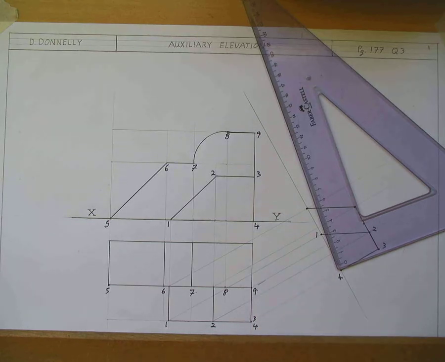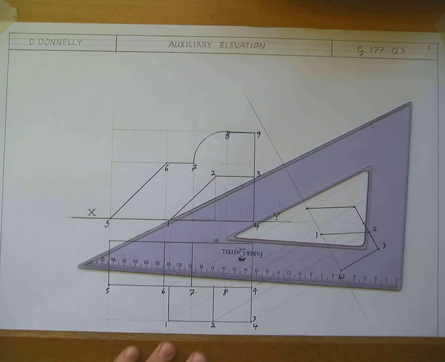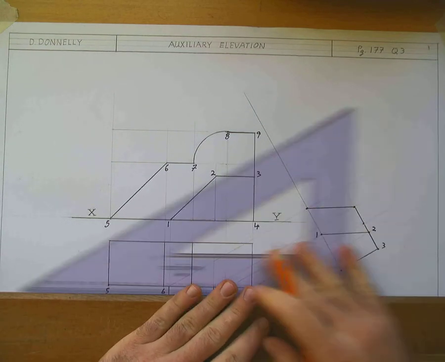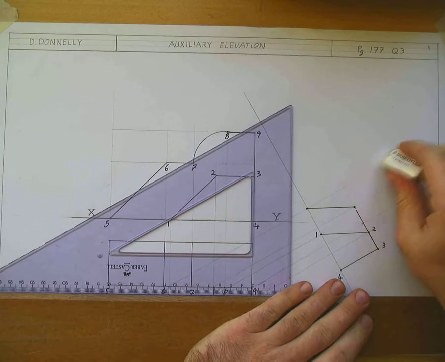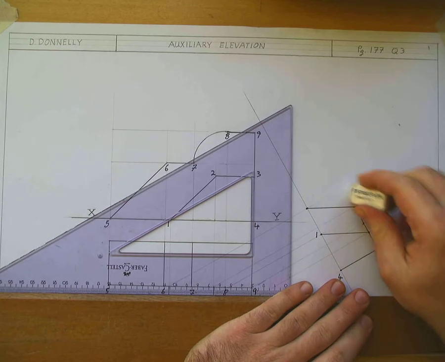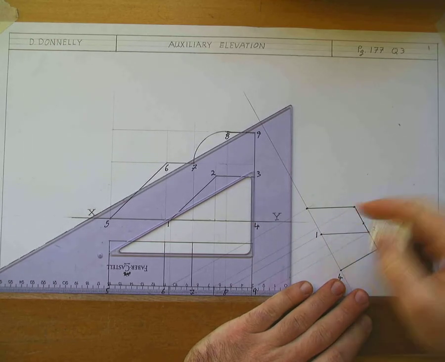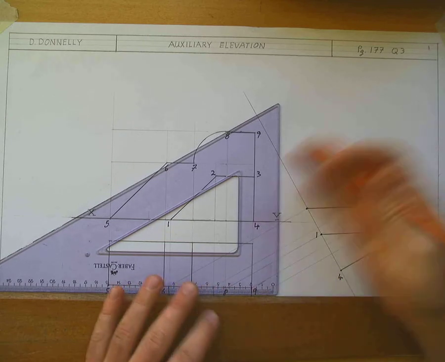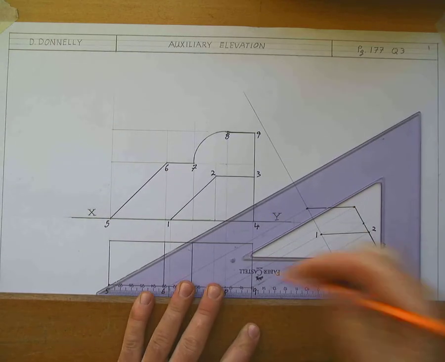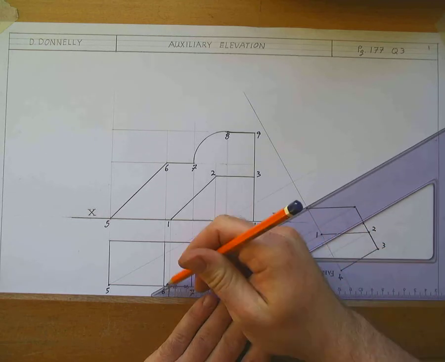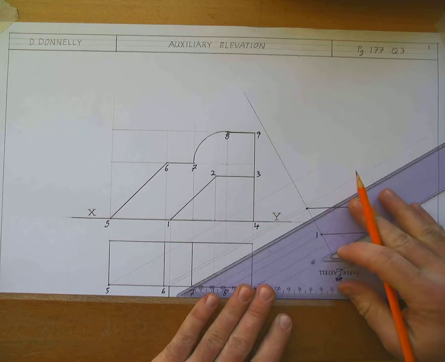Okay, so what we're going to do is just bring up them points now, first of all, into our auxiliary elevation. I'm just going to rub out a few of these lines that are above this object here from the previous construction, just so we won't cause confusion in our next one. Okay, so that can help sometimes. So first thing I'm going to do, bring up my construction lines now from each of these points, 5, 6, 7, 8 and 9.